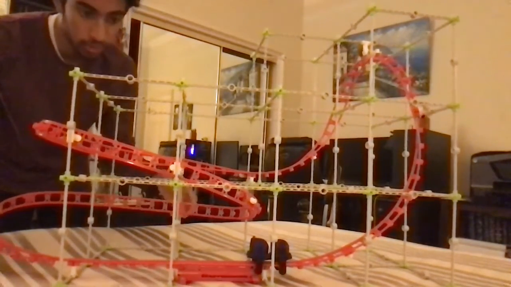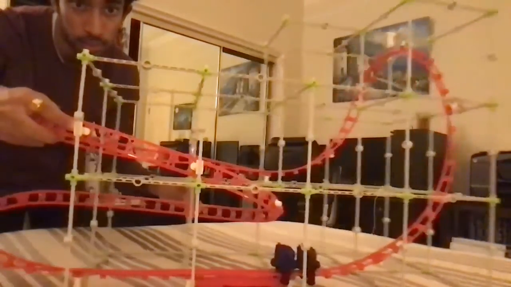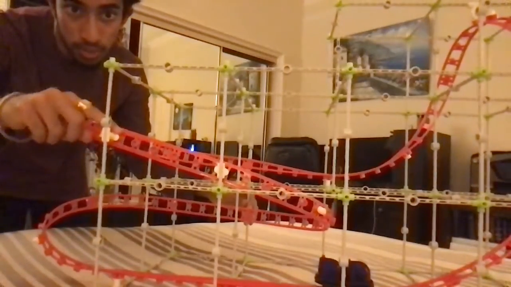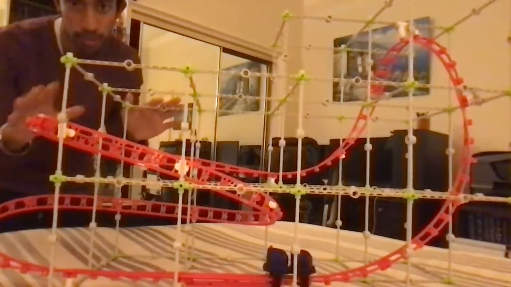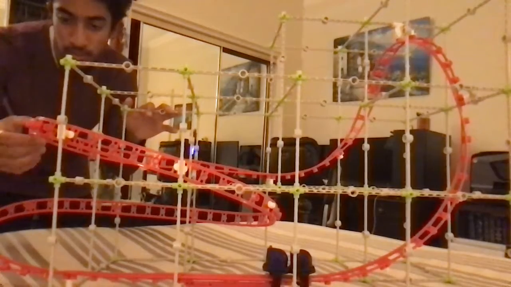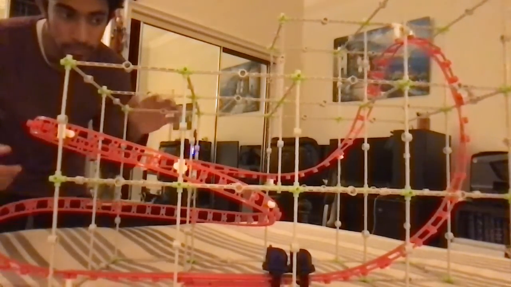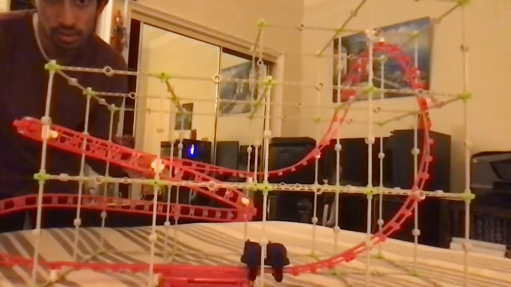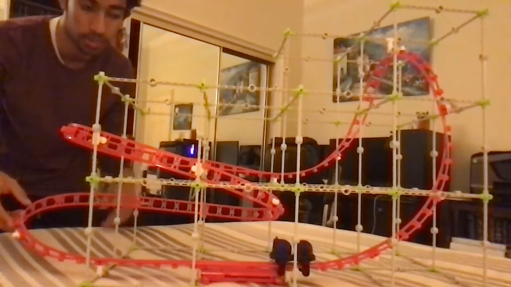The rails also have, you can see here, for example, this white part that attaches to the frame. So essentially this frame helps keep the rail in place and gives it a shape, because these rails are flexible. So I was able to twist it as you can see here. And yeah, the frame was just used to keep it in shape.